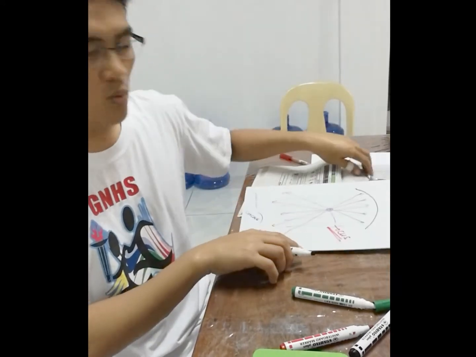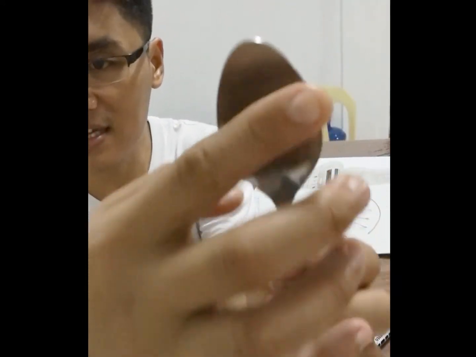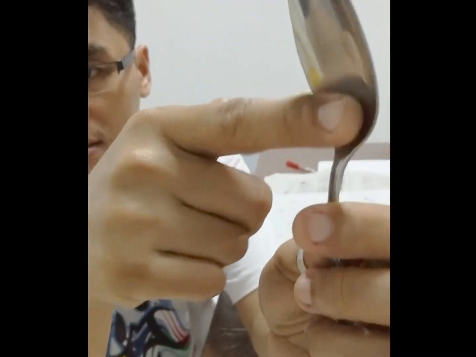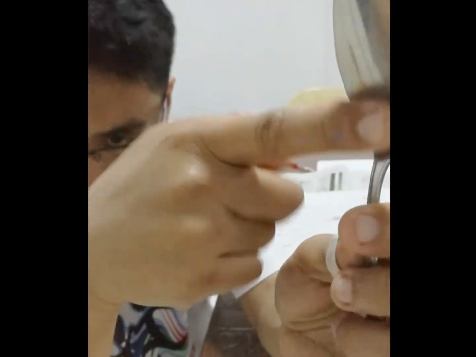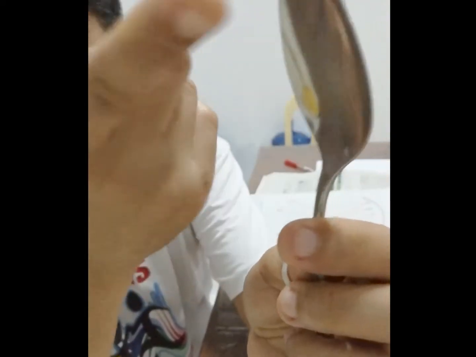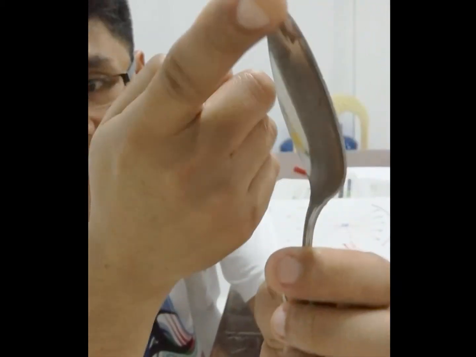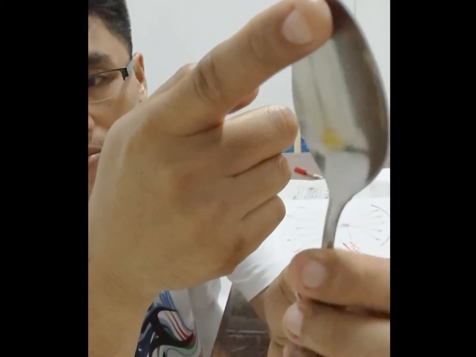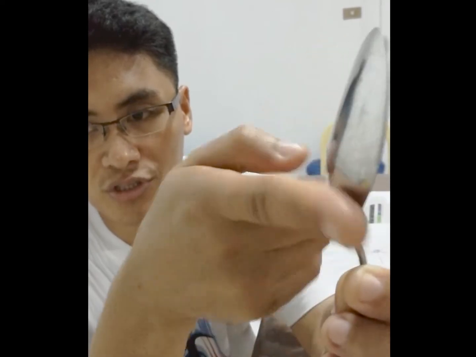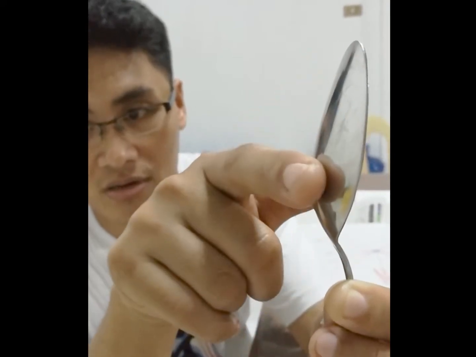So when the reflecting side forms a cave, right, a depression, we call that a concave mirror. But when the reflecting side is bulging towards you, right, we call that a convex mirror.